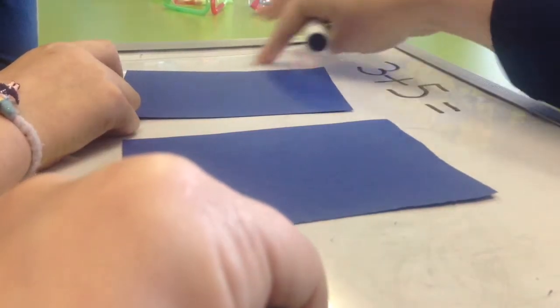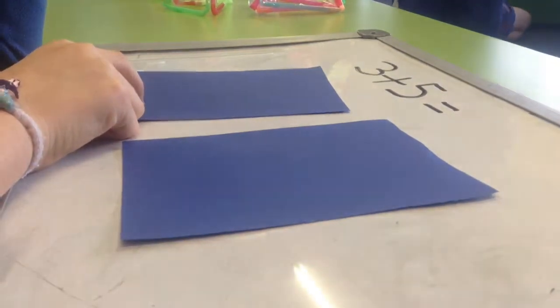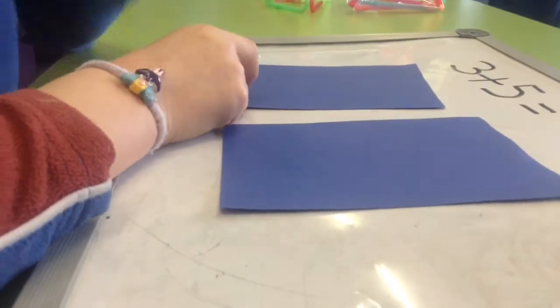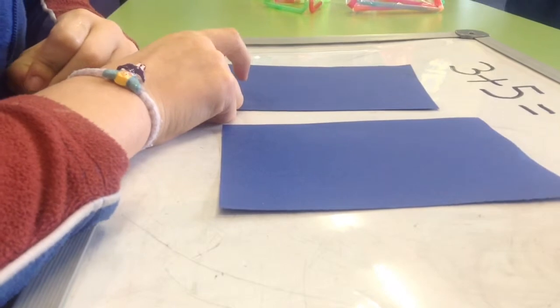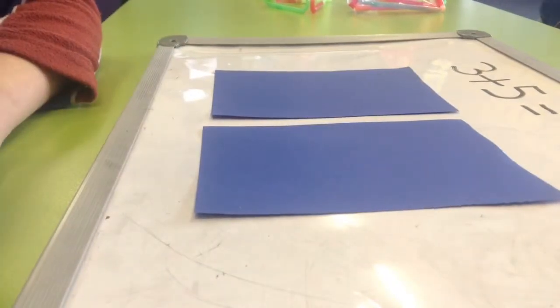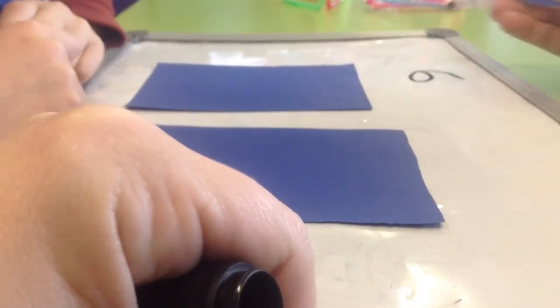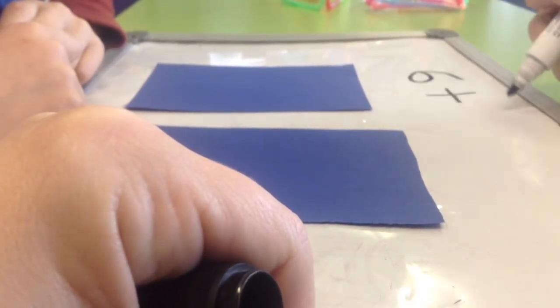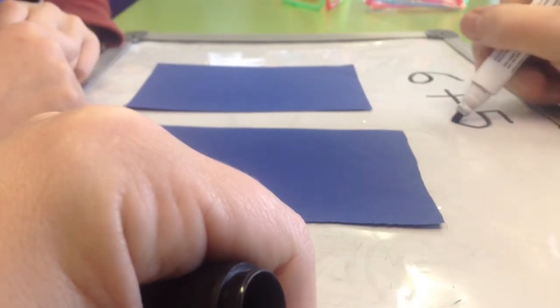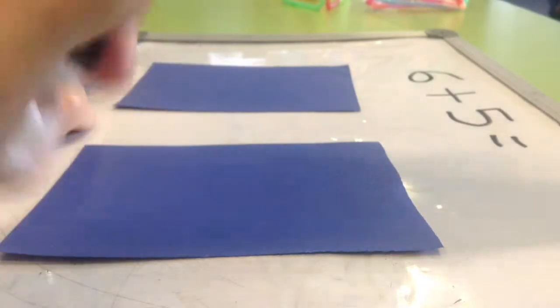Okay, do it again. Tap the bag and count them. 5. Tap the bag and count 3 more. 6, 7, 8. Yep, excellent. Emily, let's try another one. This time you've got 6 lollies and I've got 5 lollies in my bag. How many lollies altogether have we got?